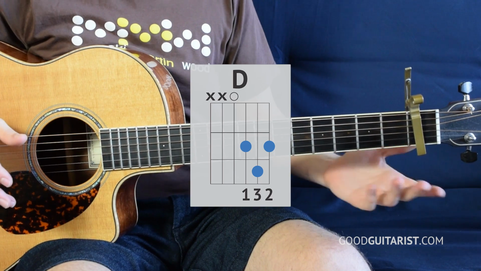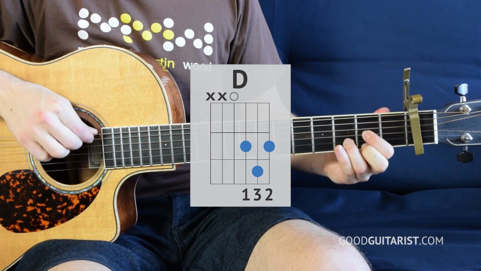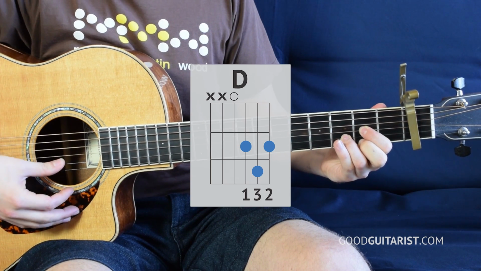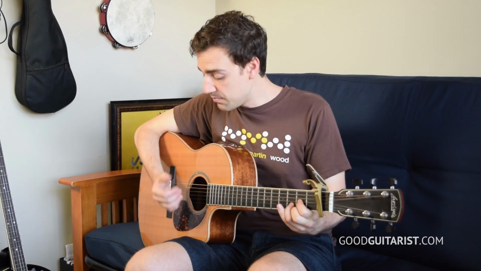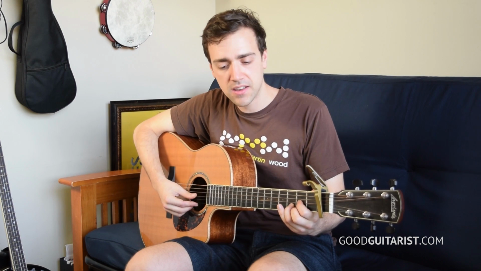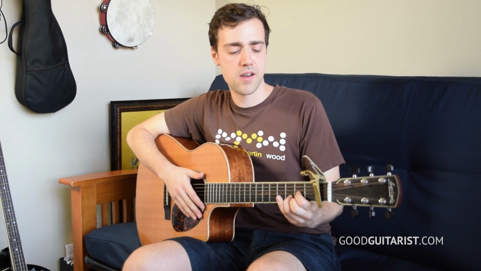So we start out with a D chord. And for D, we're not going to hit the bottom 2 strings. We're just going to play the top 4 strings. And be sure to pick all the strings individually like I just did, because that'll help you tell if any of them aren't working, like if they're buzzing. You can just kind of troubleshoot your chord.